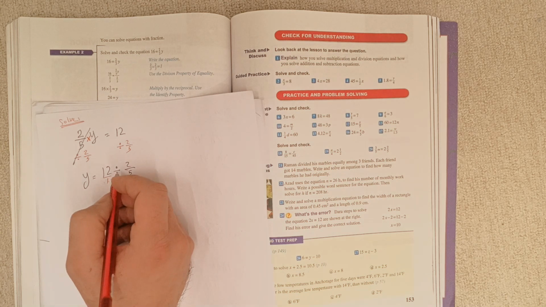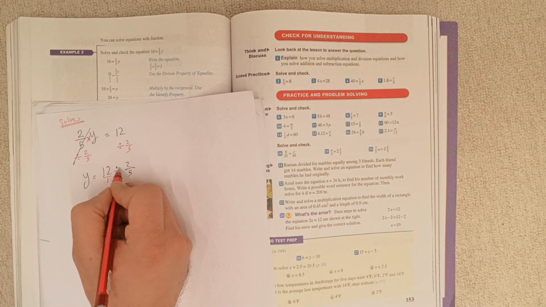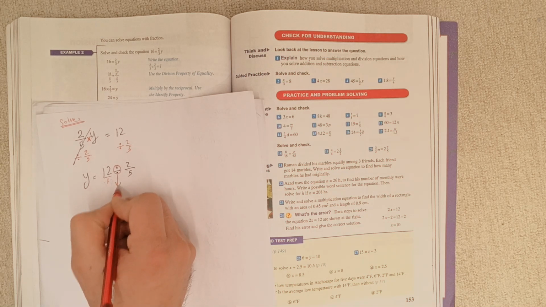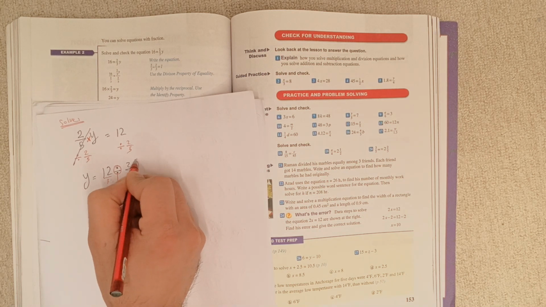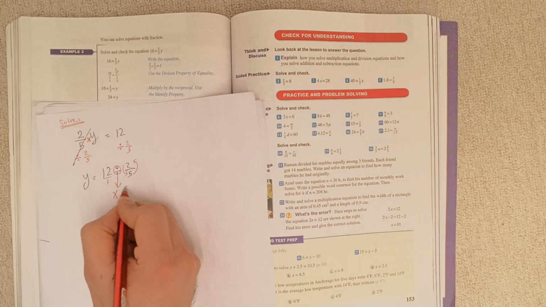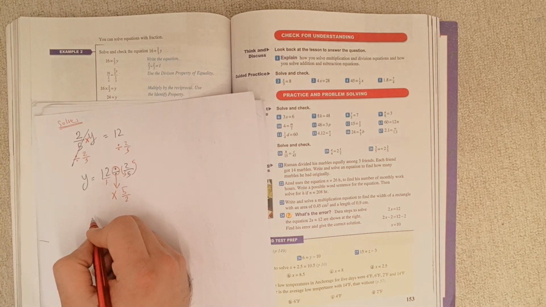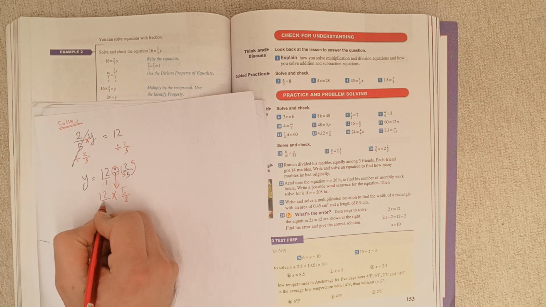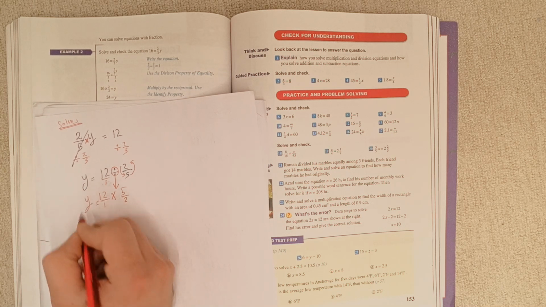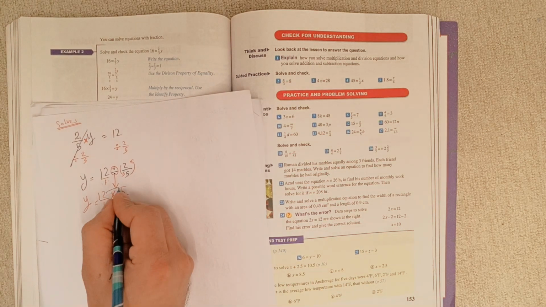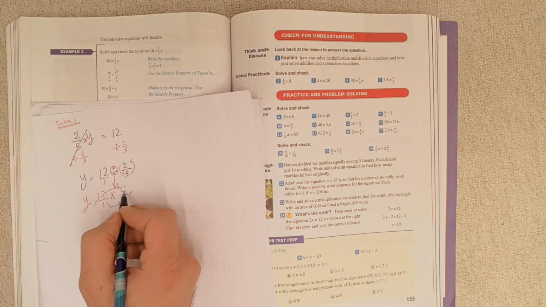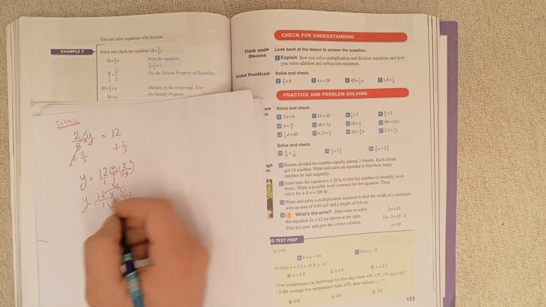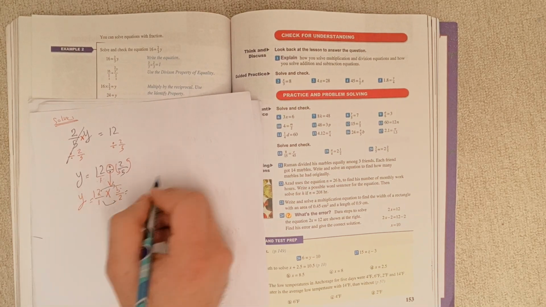We studied in the first term how to turn division into multiplication: switch the second fraction to 5/2 and rewrite the first one as 12/1. Multiply the top numbers and the bottom numbers. 5 times 12 is going to be 60.